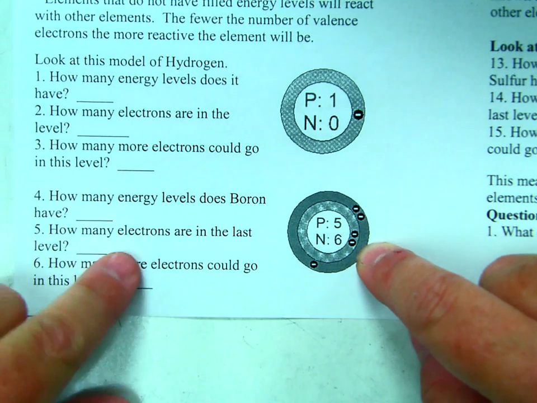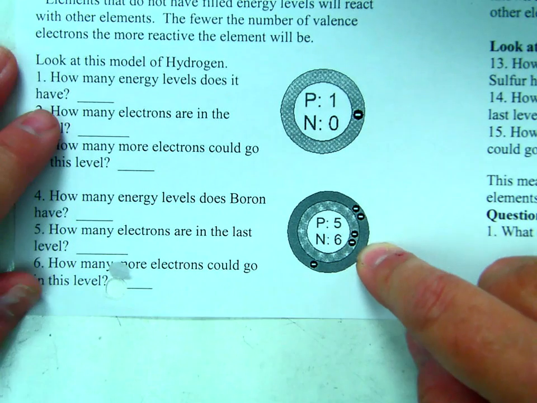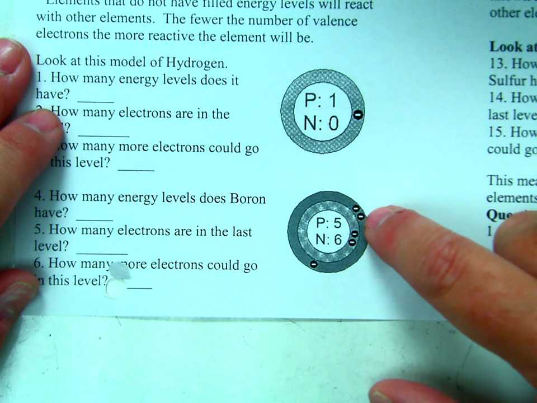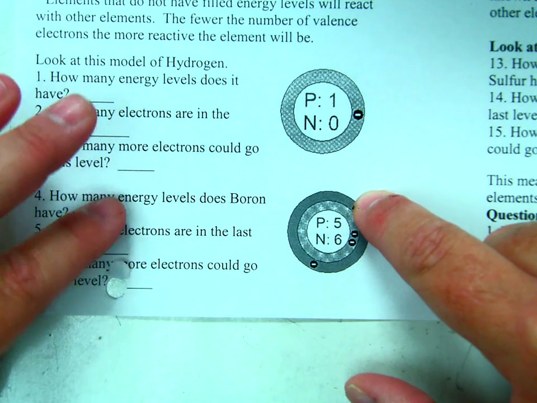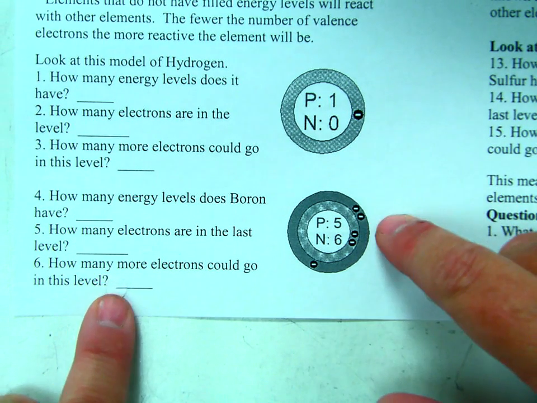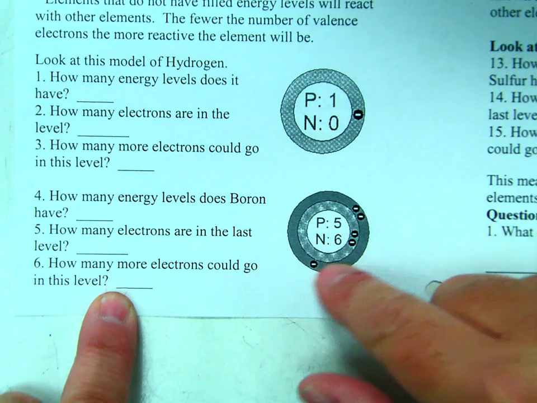And then this one, how many more electrons could go in that energy level? Now remember, it can go up to 8. So if we have 3 so far, and it can go up to 8, then we need to do 8 minus 3, and that's going to give us 5. So it could have 5 more in that possible outside.